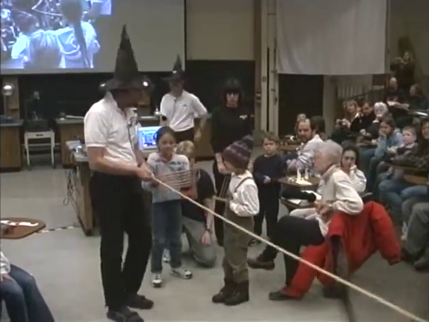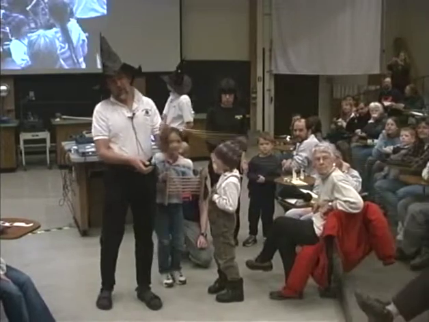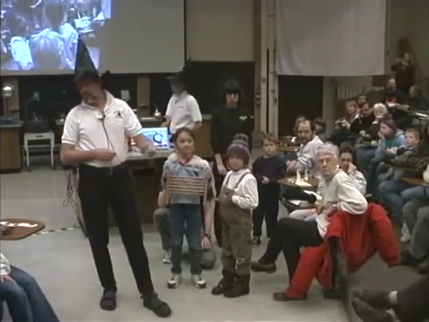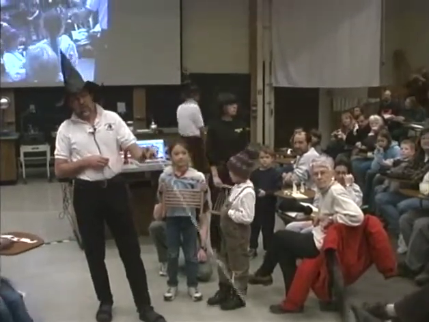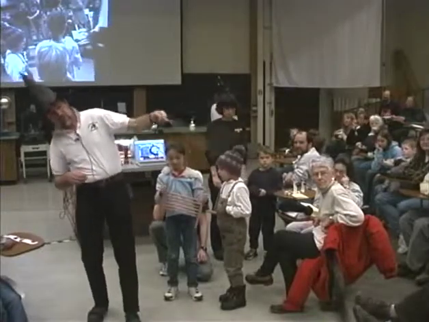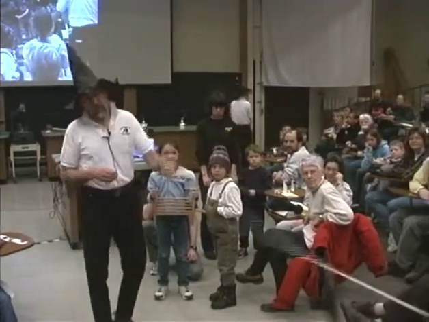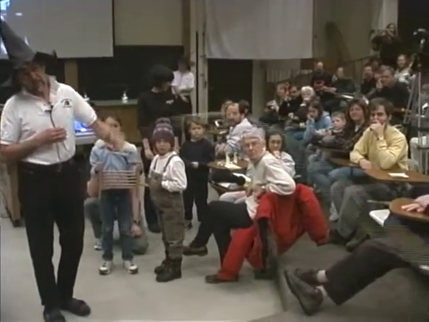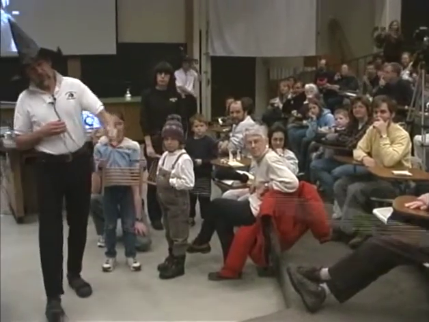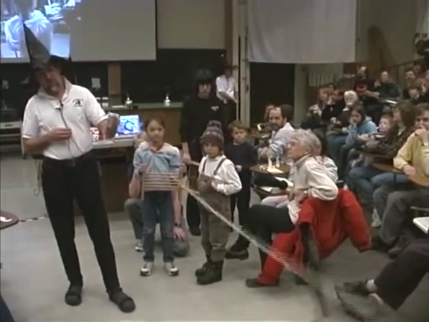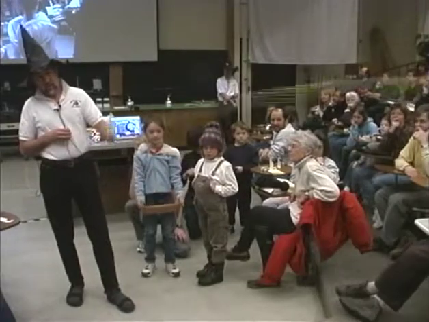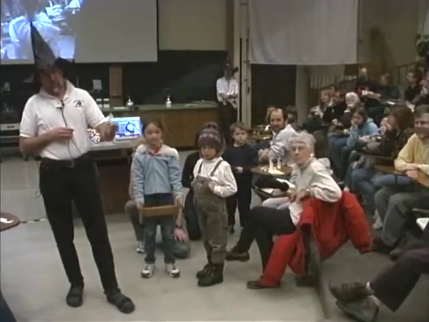Okay, so this is our wave machine. So this makes waves. And light is a wave. So this is kind of a long wave, or we can make a short wave by going faster, like that. But the important thing about this wave machine is that it shows polarization.